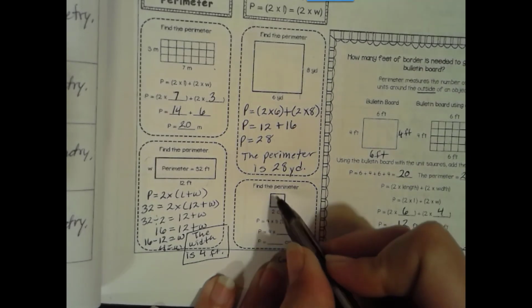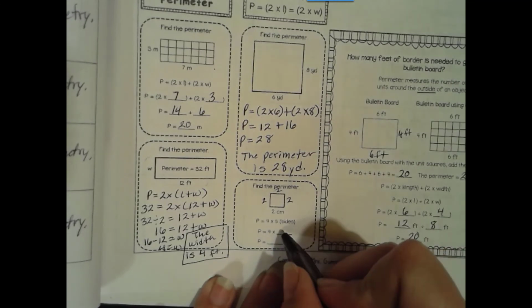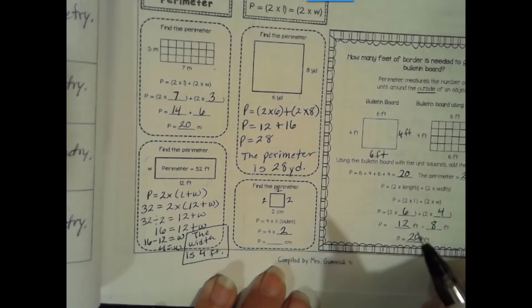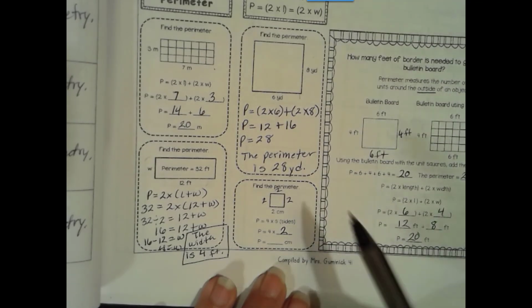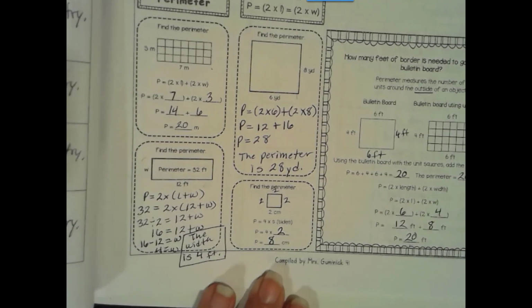Okay, here we have a square. Now the thing with the square is all 4 sides are the same length. Well, if all 4 sides are the same length, 2 plus 2 plus 2 plus 2, I can just multiply one side by 4. So for a square, the formula is simpler. It's just 4 times whatever one side is. So we get 8 centimeters. The formula for the rectangle will still work because the square is a rectangle, but this is a simpler way you could look at it.